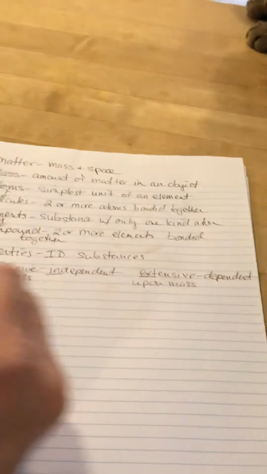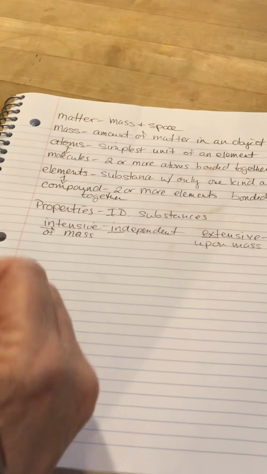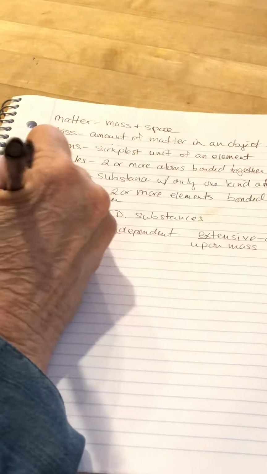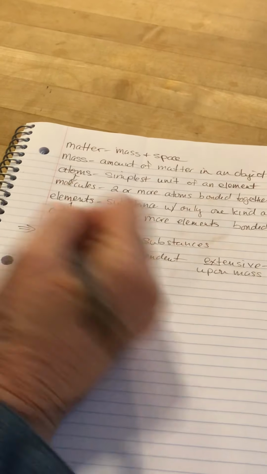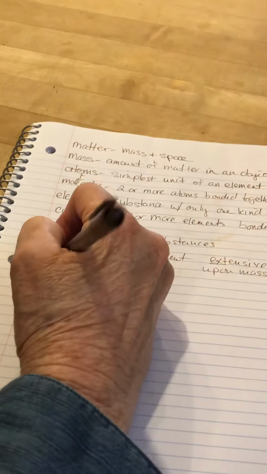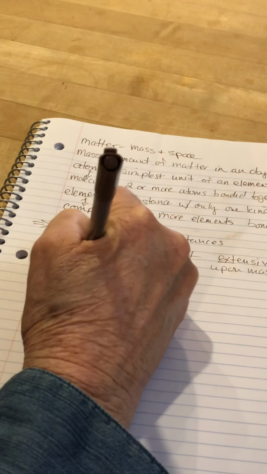And then they break properties down into physical or chemical properties, and then we go farther and talk about physical or chemical changes. So we're staying with properties. So this was one way of defining things. The other are physical properties versus chemical properties.